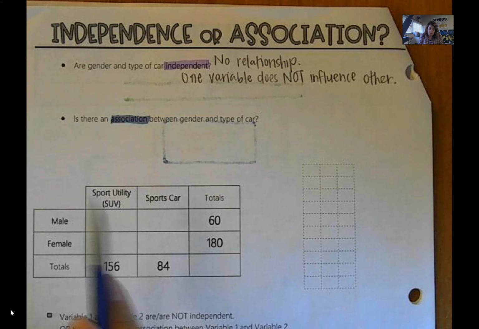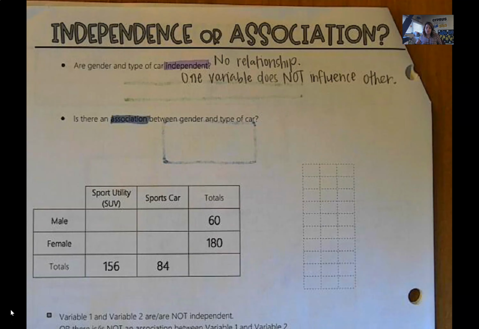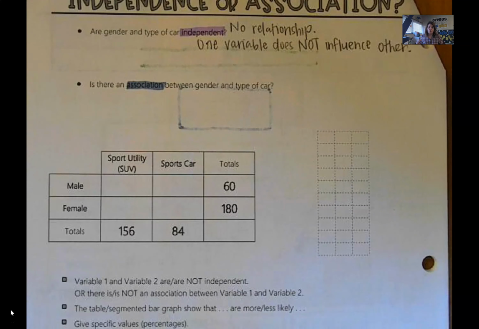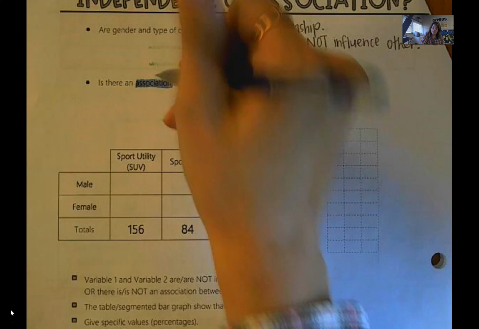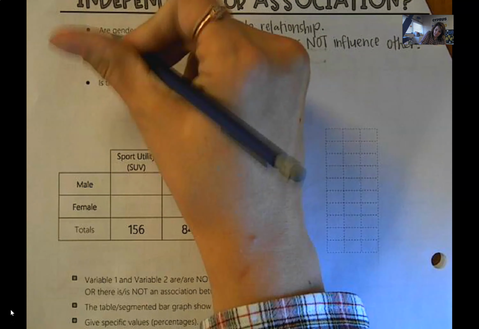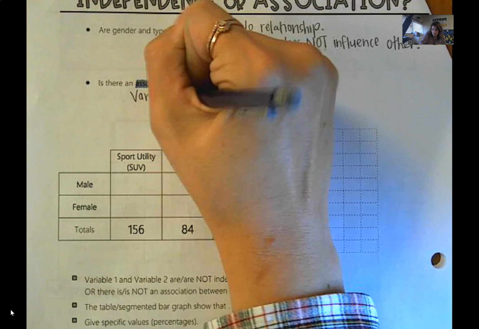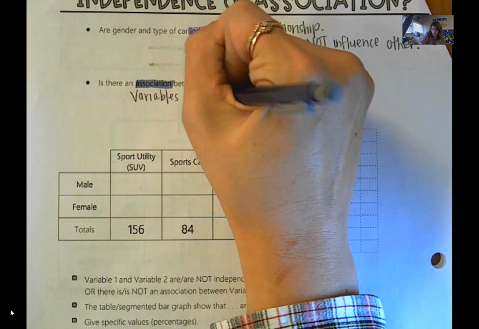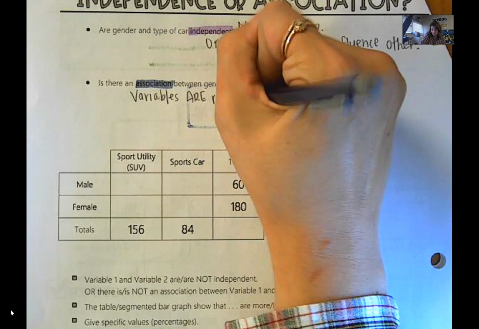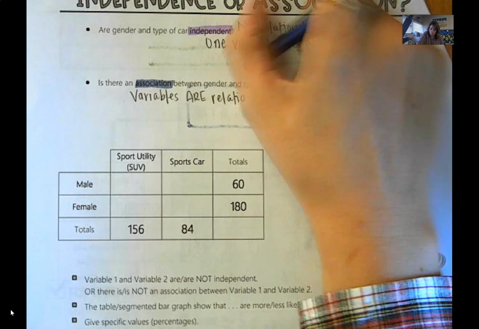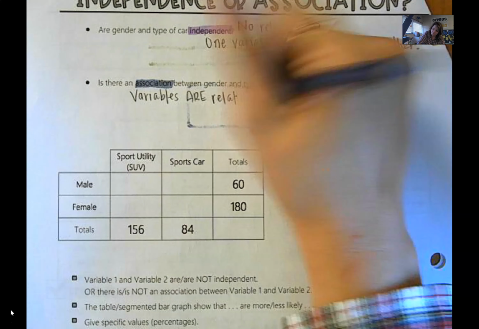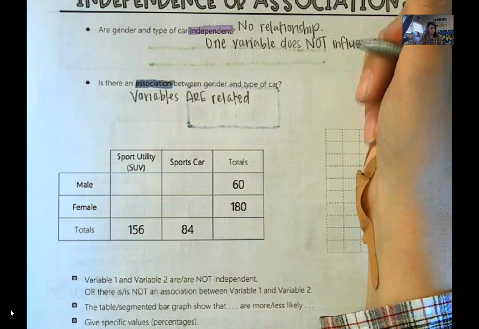The other one is, is there an association between gender and type of car? So that is the opposite. This one is saying variables are related. Variables are related.